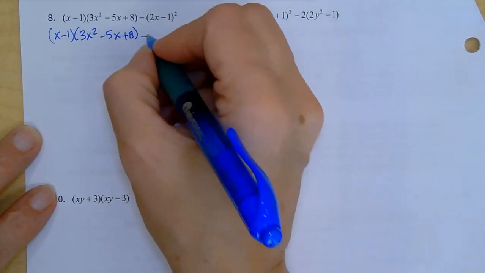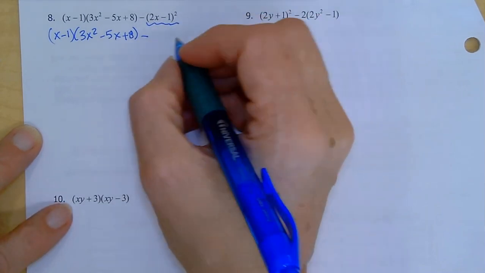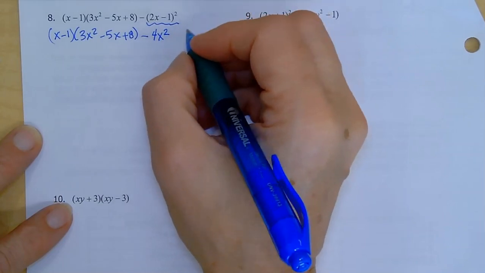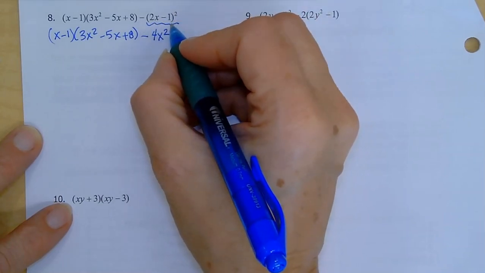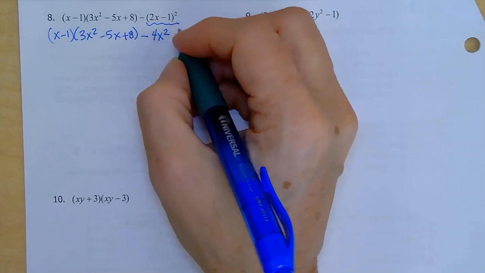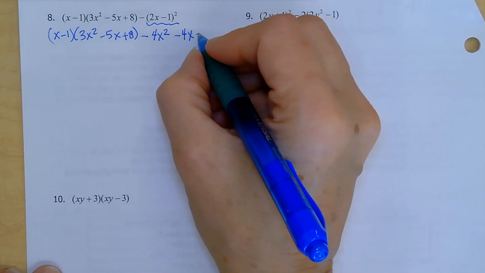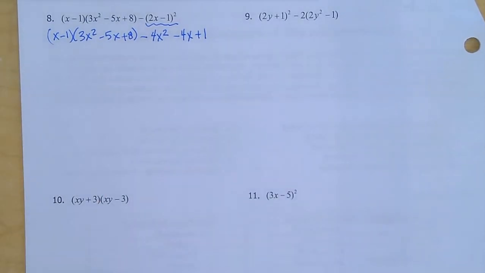I'm going to subtract the result of this. 2x minus 1 all squared is going to be 4x squared, and then I'm going to multiply the first times the last. 2 times negative 1 is negative 2, double it, that's negative 4x, and last is going to be plus 1. Let me pause for a moment.